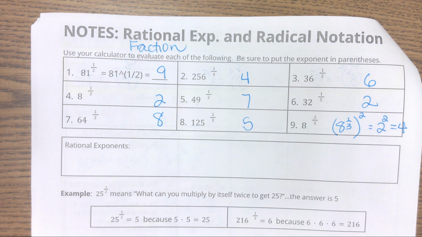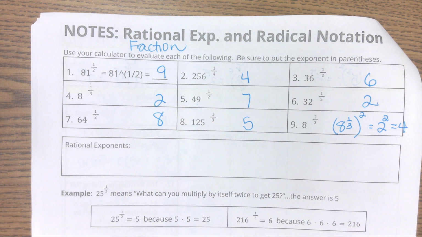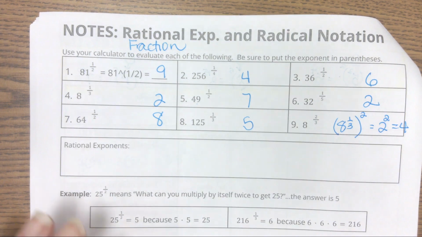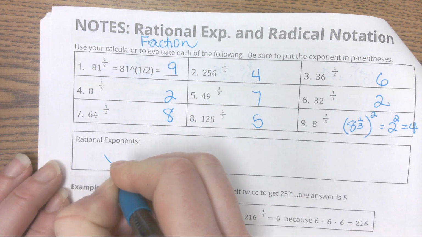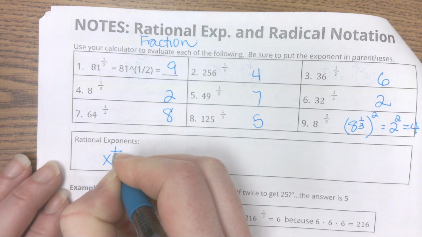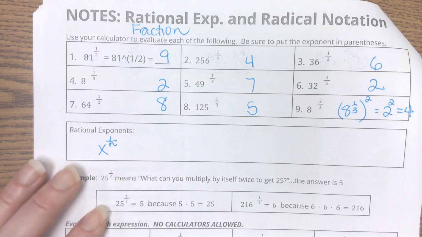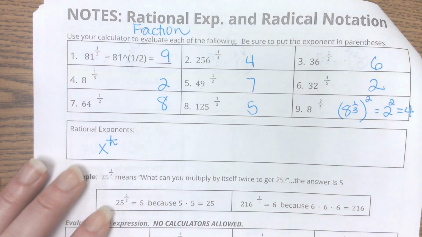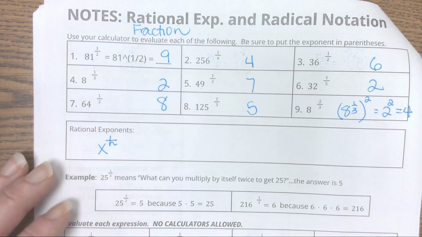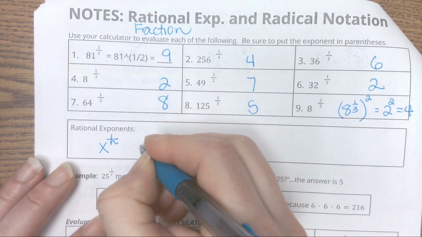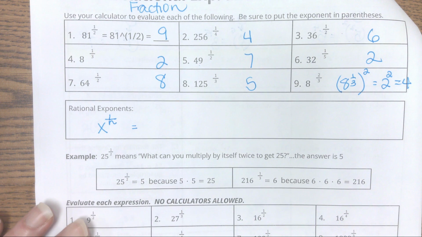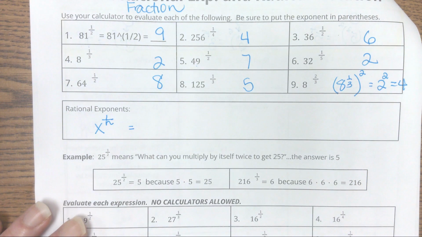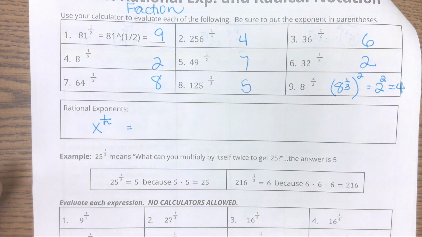So rational exponents. We have 2 different kinds, okay? The first one is if I have x to the 1 over n power, let's say that equals some number a.